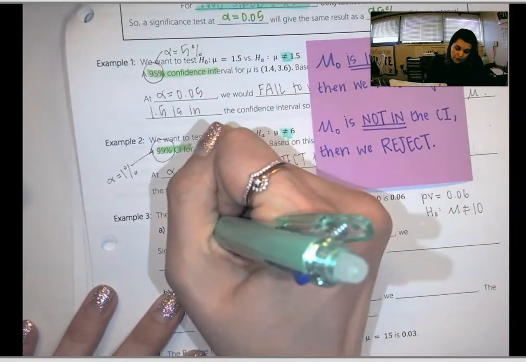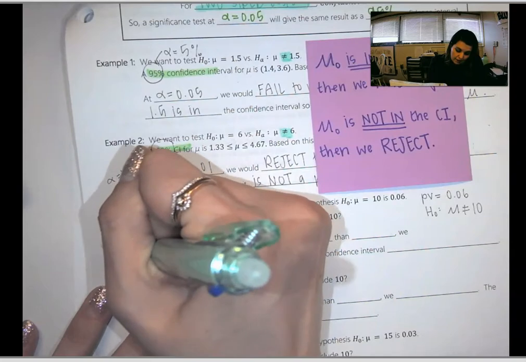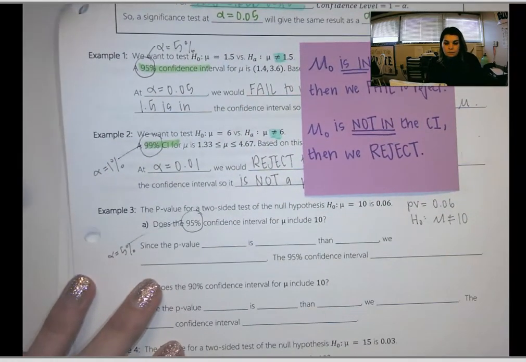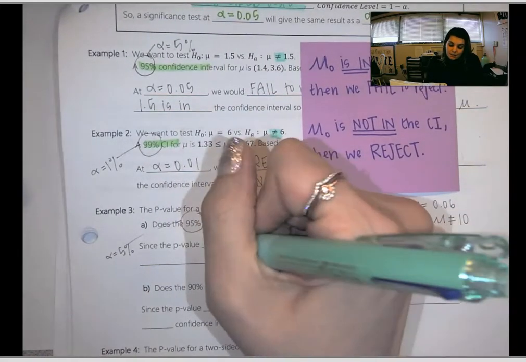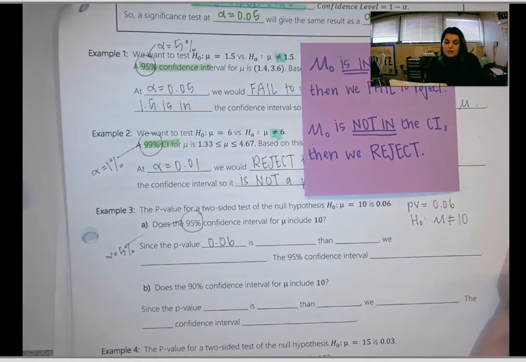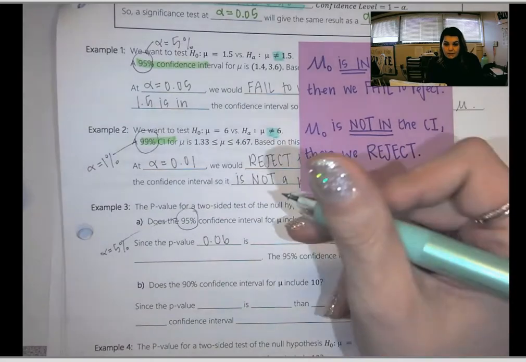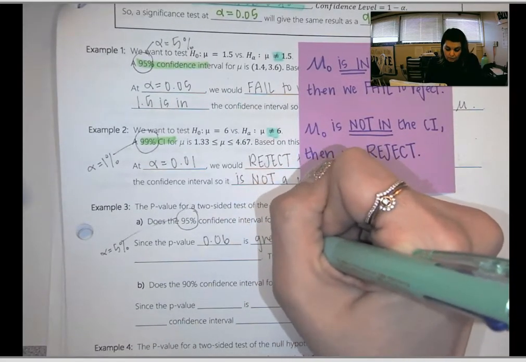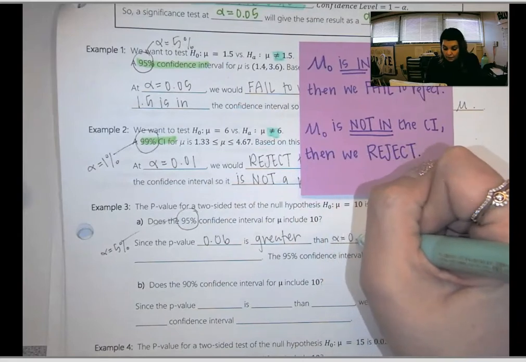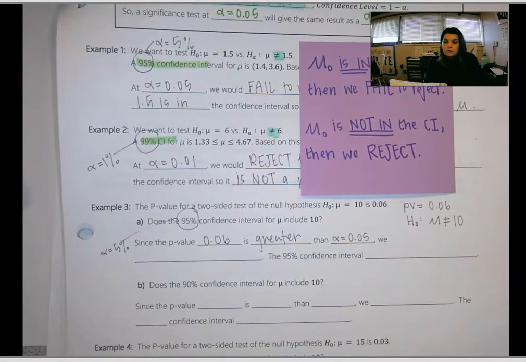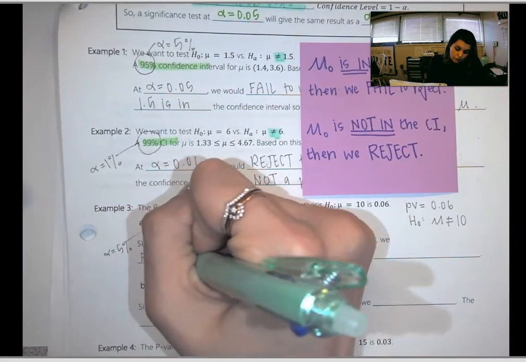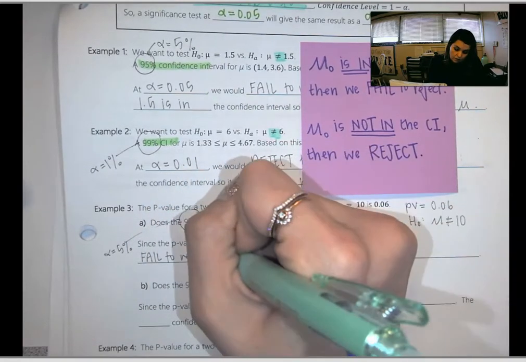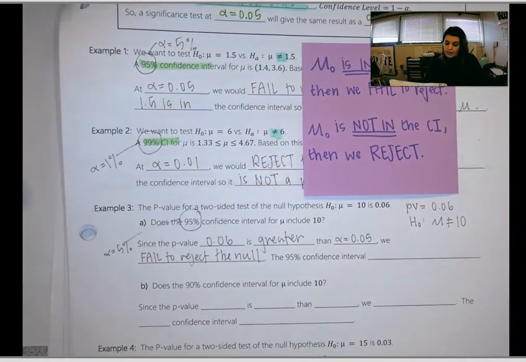So first things first, let's identify that our alpha is 5%. And now we're going to compare our p-value. So since the p-value of 6% is greater than our alpha of 5%, we fail to reject the null, or fail to reject H0.